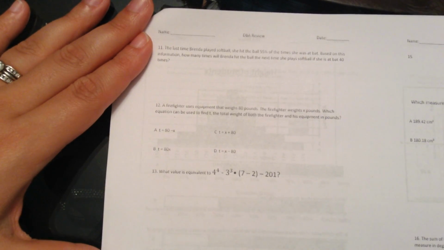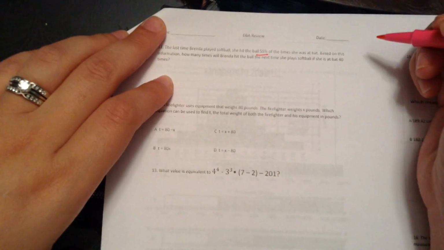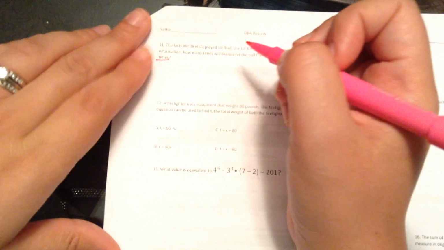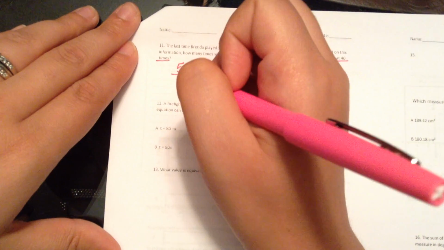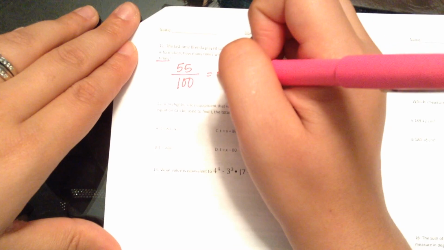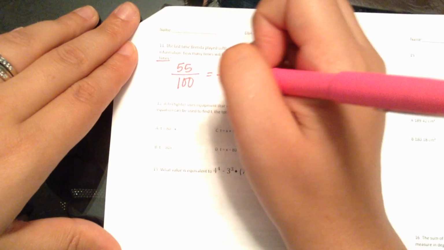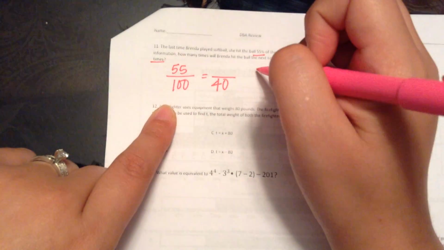Number 11. So it says the last time Brenda played softball, she made 55%. So how much is she going to make if she plays 40 times? So remember, we have to set up the proportion. 55 over 100, because that's for percent, equals, okay, we have to get to 40. That's going to be your denominator. Now, can I get from here to here? No, so I have to simplify.